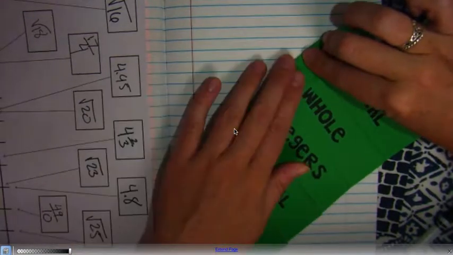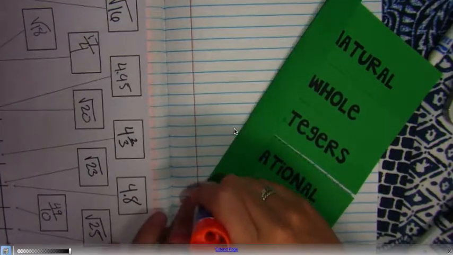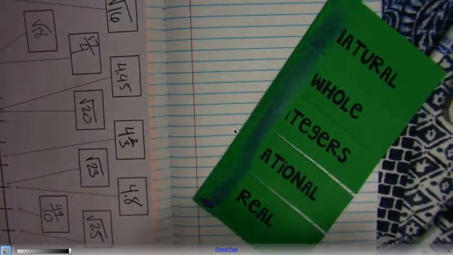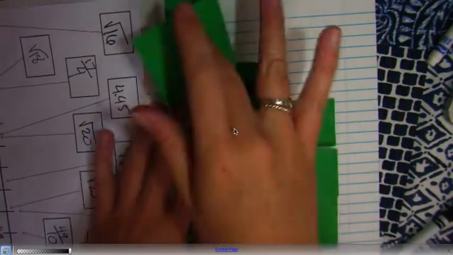When you're back, you're going to fold down on this line, like so, and then we're going to put a little glue, like there, and then we're going to glue onto your notebook, just like that. So we're going to have doors. So you see how these flap open?